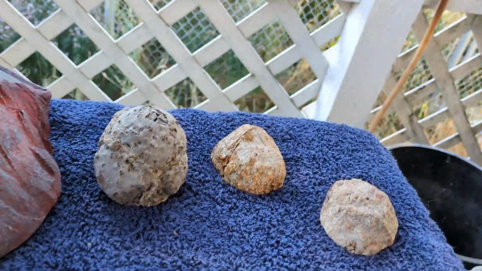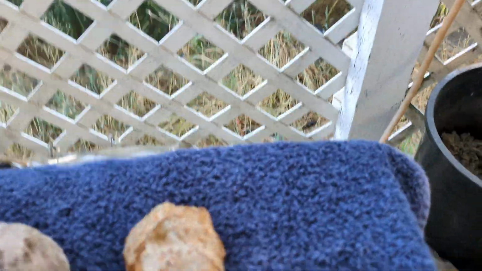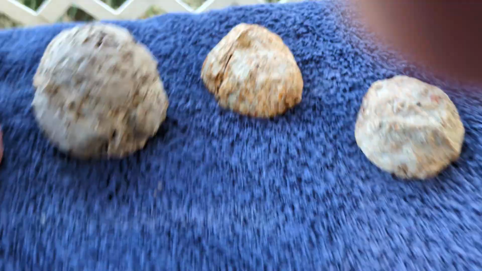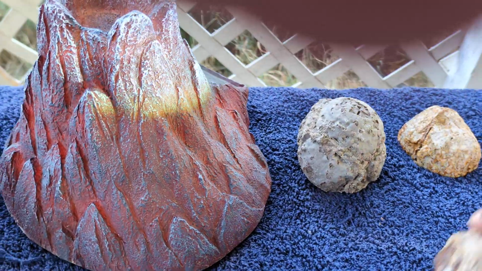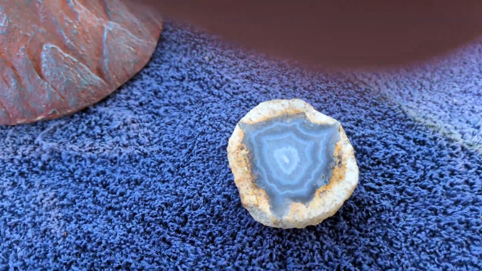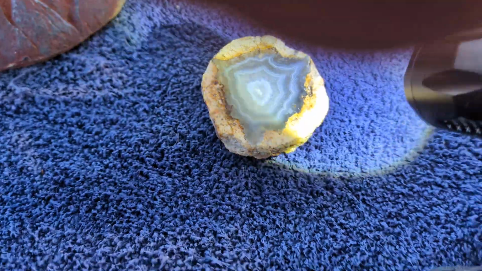If you polish it well, hold on, I'm going to get my flashlight. If you polish your agate well, you can end up with something that looks really pretty. Like, let me see if I can get this. Sorry. All right, here we go.